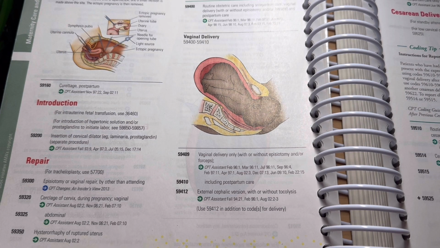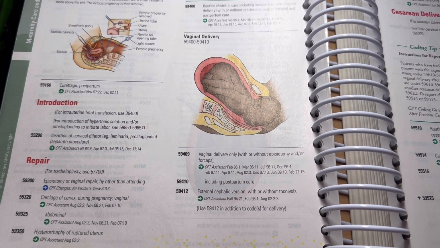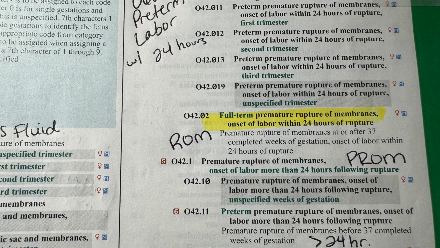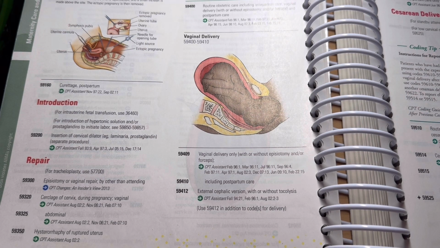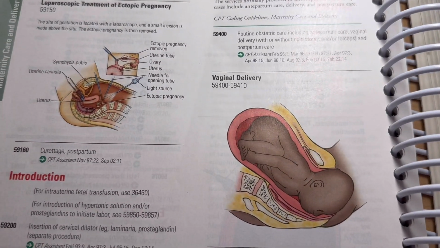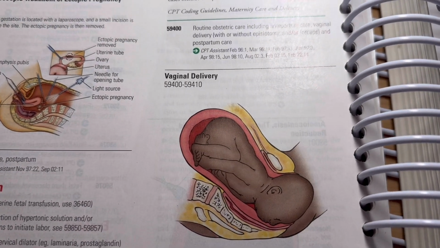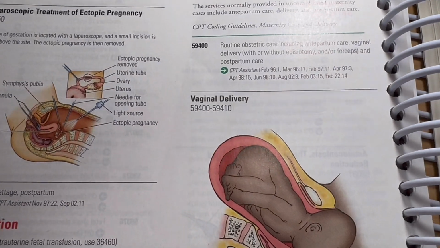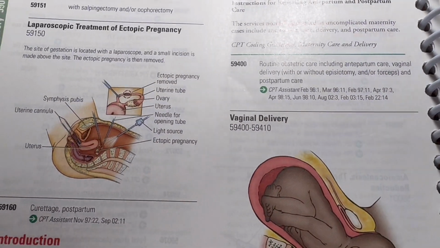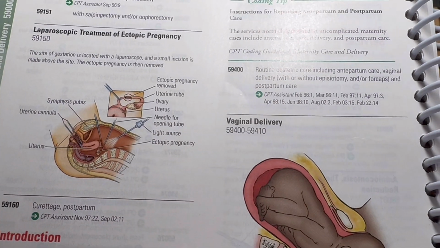My next delivery, we billed global, it looks like. Yes, so that included all her prenatal and postpartum care. And this patient, her water had broken prior to her getting to the hospital. Since she delivered within 24 hours, that code is going to be the O42.02. Weeks of gestation was 39 weeks, and this was a live born. So that code is going to be the 59400, which is the code that I went ahead and billed.